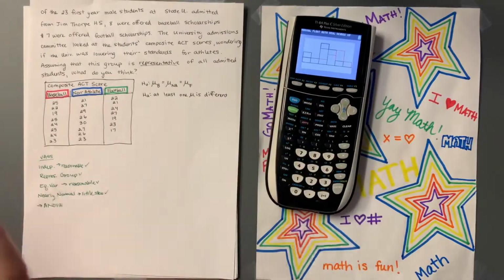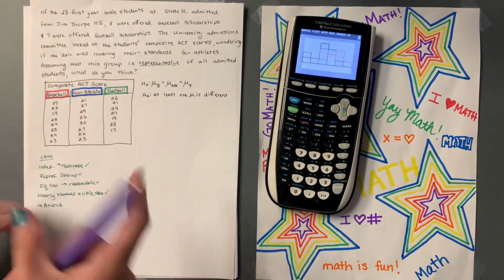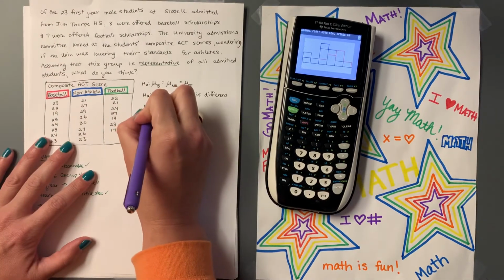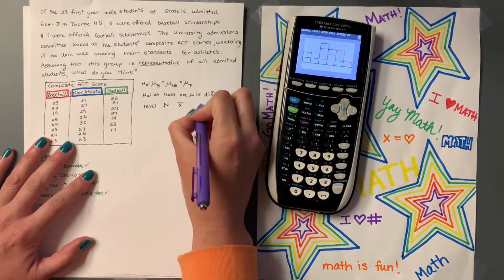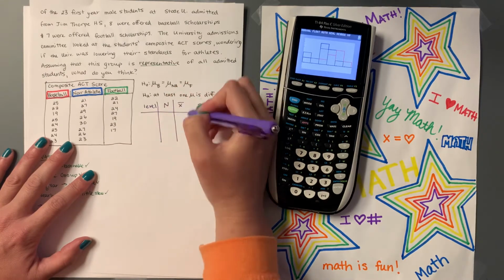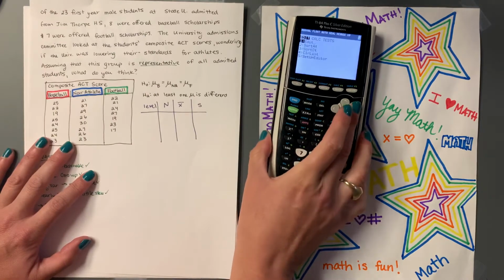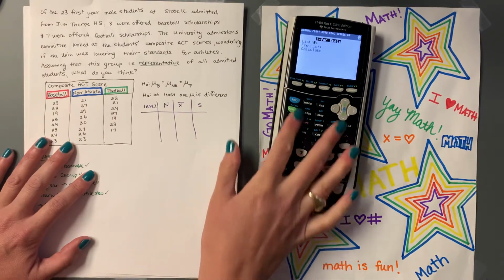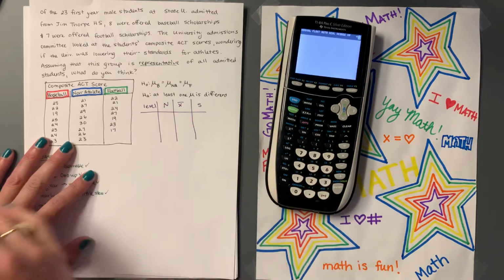One thing that I like to do before I jump in and do the test is go through and get my summary statistics for each of my data sets. So that means I will go through Stat, Calc, 1-Var Stats for each of my different data sets.